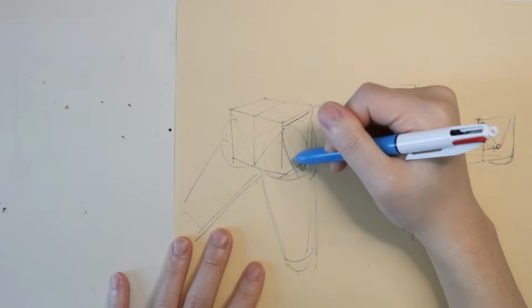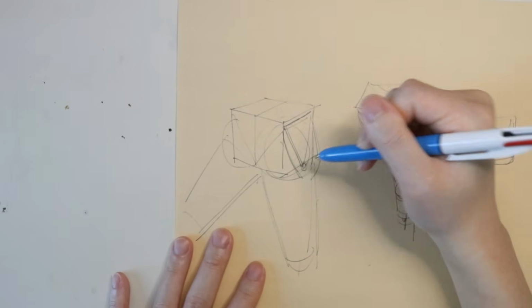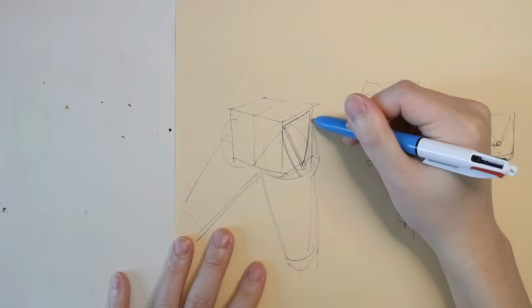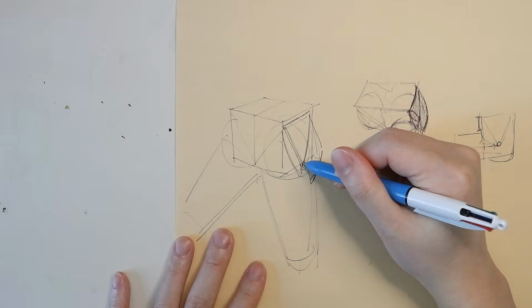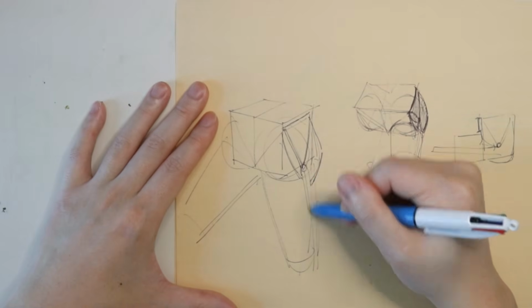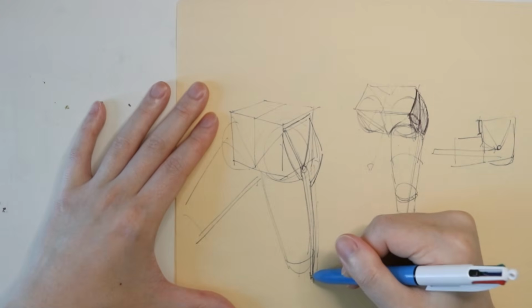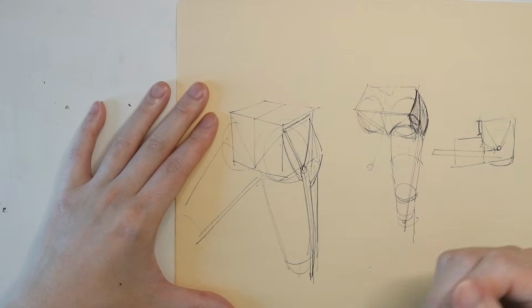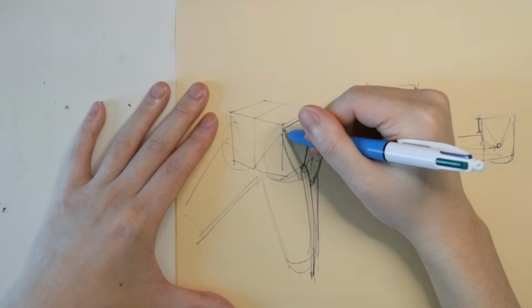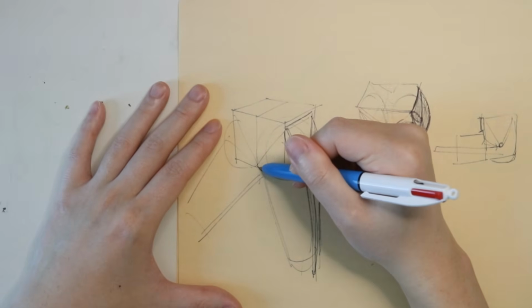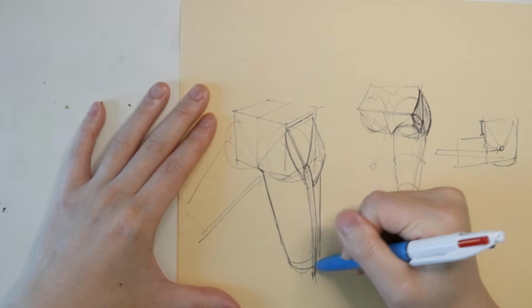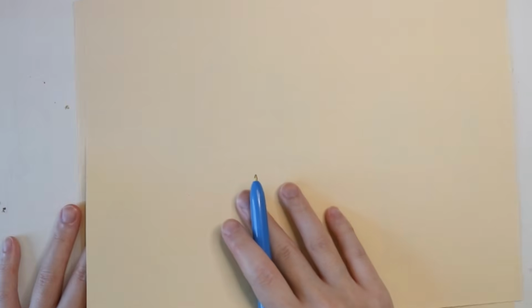We have the three muscles. We have the tensor fascia latae, we have the gluteus medius, and then we have the gluteus maximus. And then I mentioned it before, but the iliotibial band is a tendon that drops all the way down here to the knee. We can have that to help capture the flow of everything. And then we have the leg dropping down like this. We can look at it one more time.